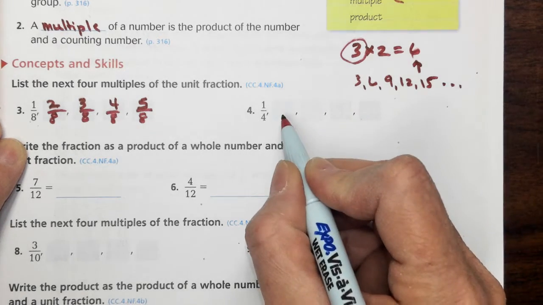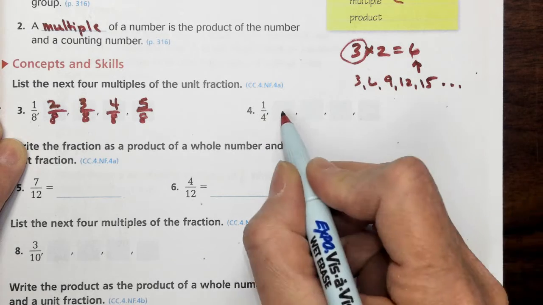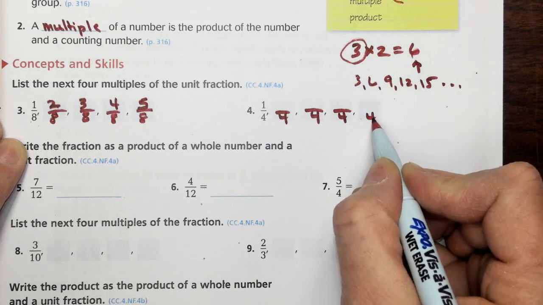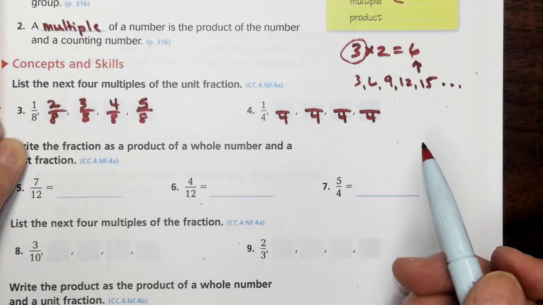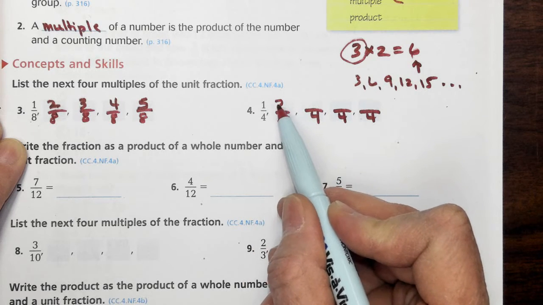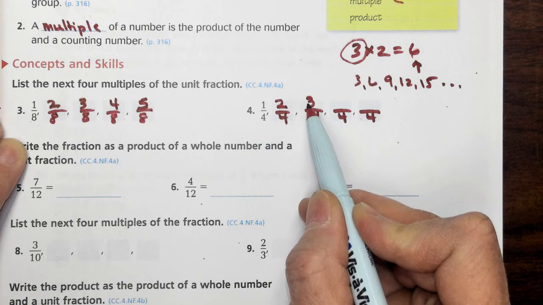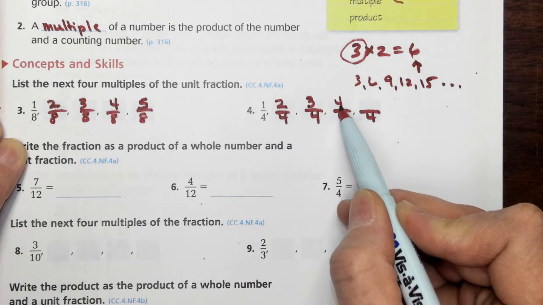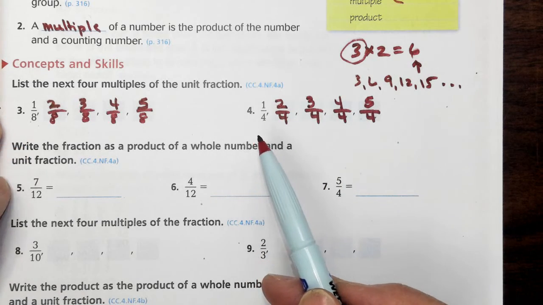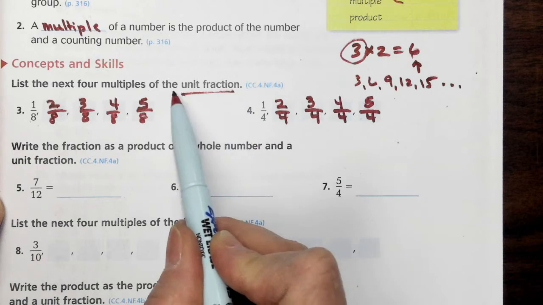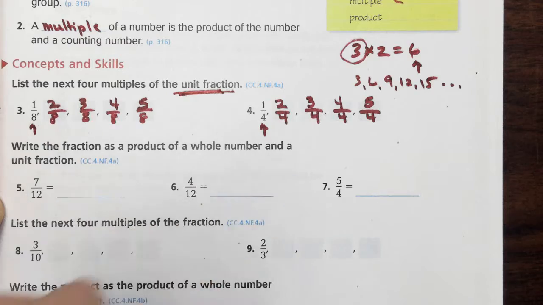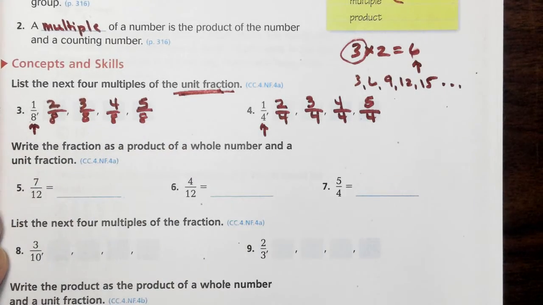Our next fraction order, of course, will have 4 in the denominator. The denominator doesn't change. It just tells us how many pieces each one of these things is divided into. Again, we have a 1. So 1 times 2 is 2. 1 times 3 is 3. 1 times 4 is 4. We're listing all the multiples of 1. 1 times 5 is 5. So these are pretty easy when we're doing multiples of a unit fraction. Remember, a unit fraction is these, or anything with a 1 in the numerator.